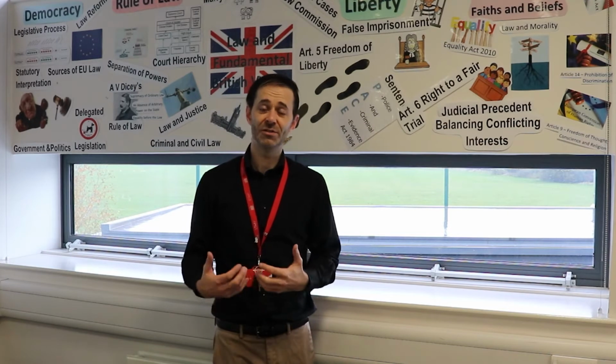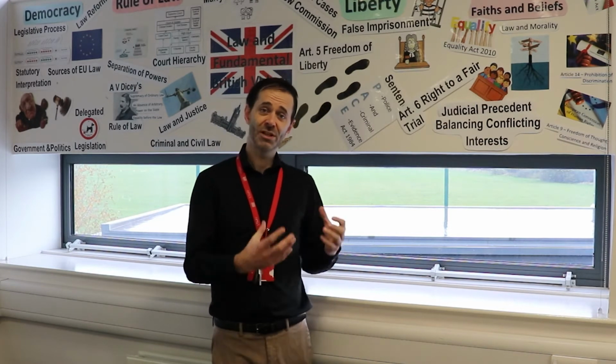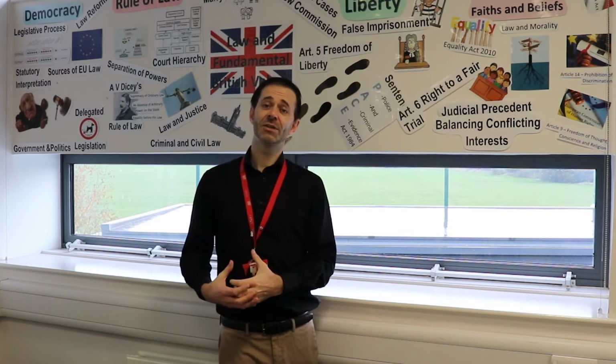Not only that, but we'll also look at where laws come from and how laws are created. We look at the role of Parliament and judges in the creation and development of the law. That is our procedural aspect on the A level, and that's only worth 25% of the overall qualification. The bulk of the qualification is based on what we call substantive areas of law.